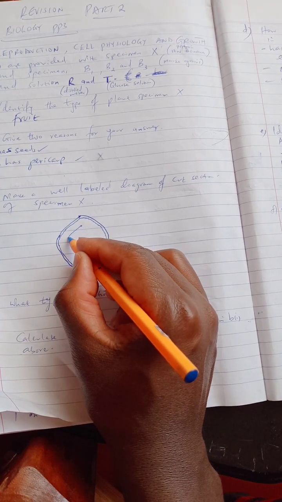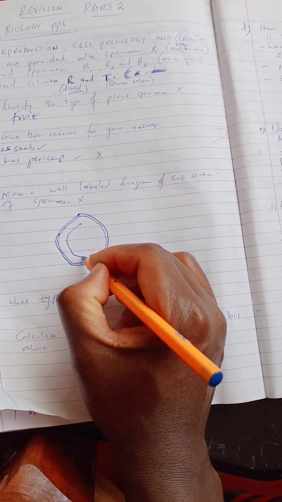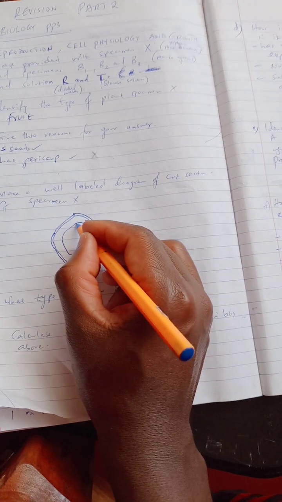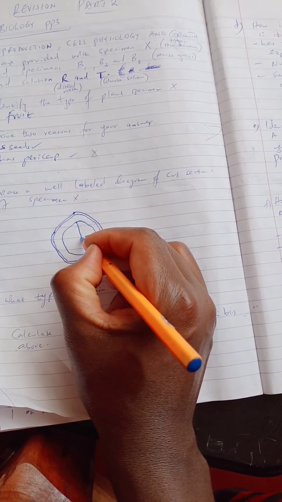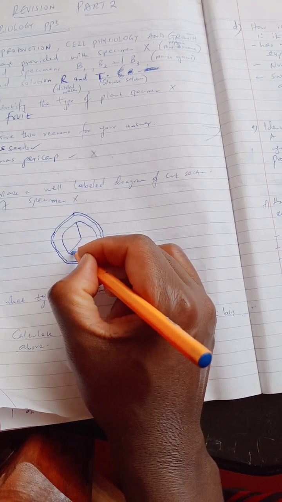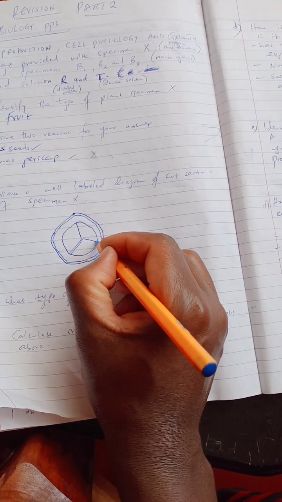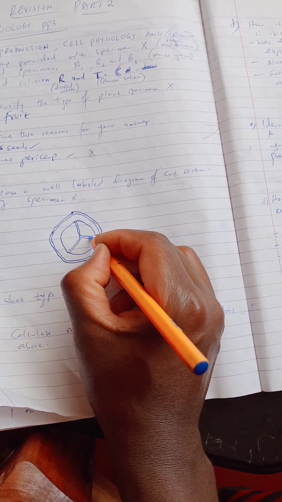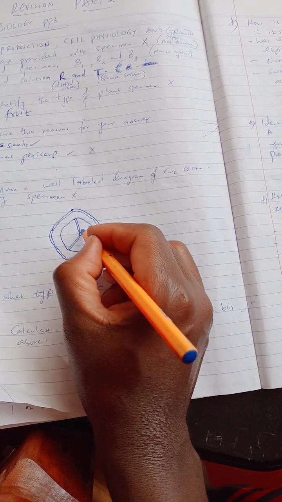Make sure that the parts are proportional, something that looks like this, and then this inner part is divided into 3 chambers, 3 compartments like that. So any banana will be like this.